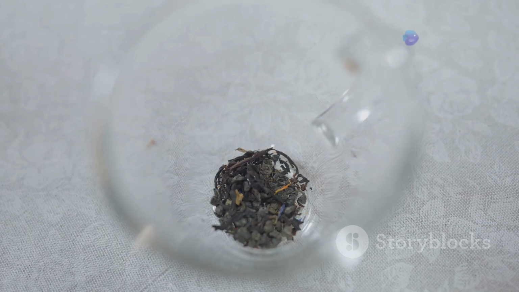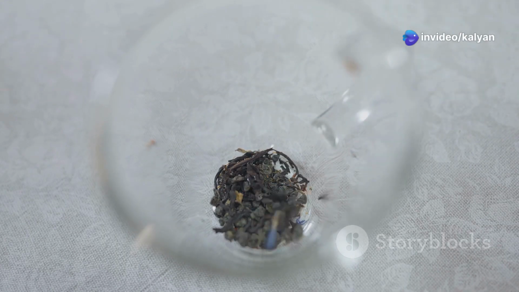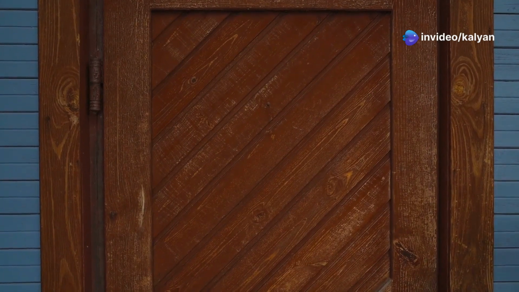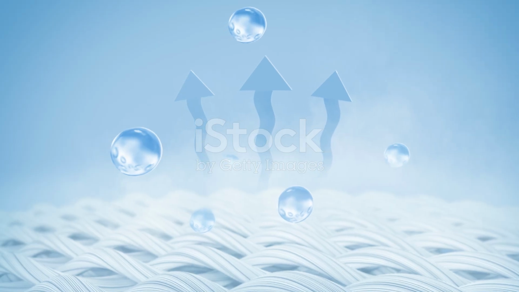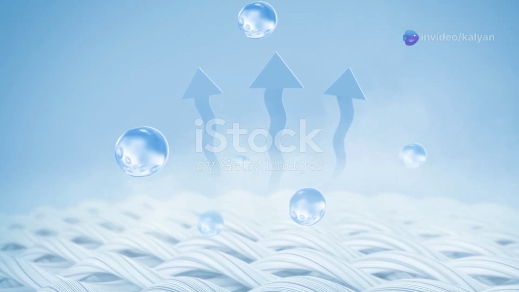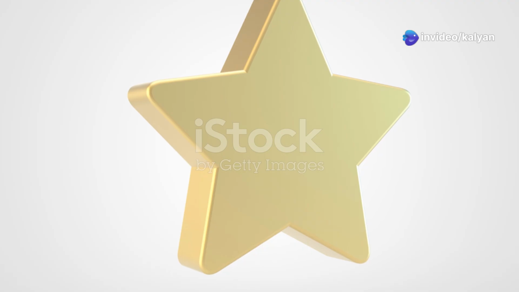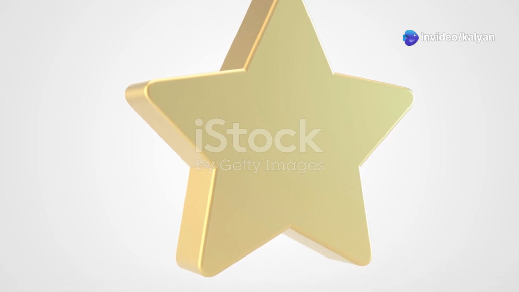Transparency controls how much light passes through the material. Clear glass would have high transparency, while a wooden door would have almost none. Roughness dictates the smoothness of the surface at a microscopic level. A rough surface will scatter light in multiple directions, resulting in a softer appearance, while a smooth surface will reflect light more uniformly, creating sharper highlights.